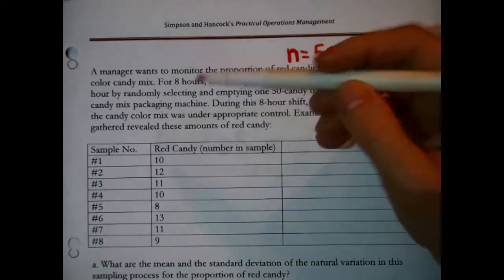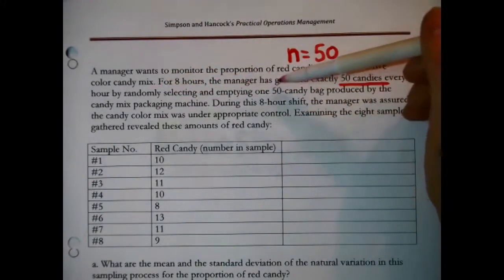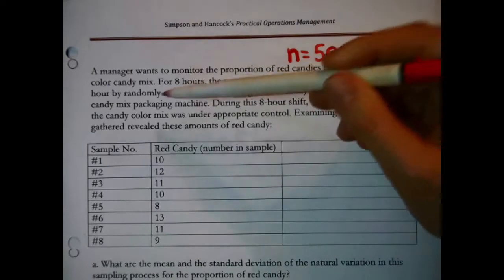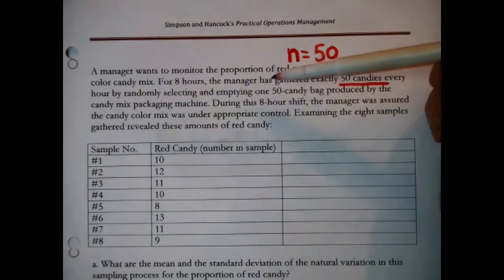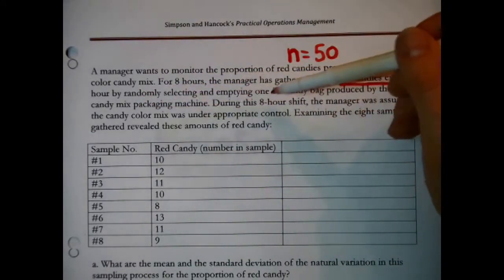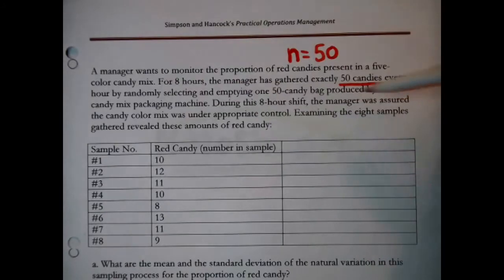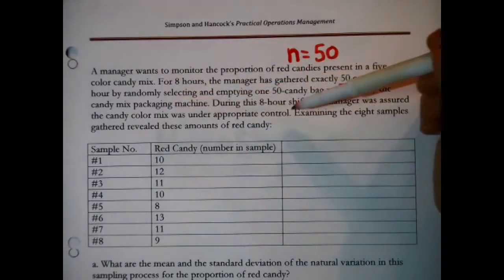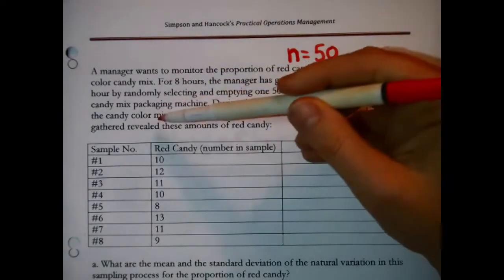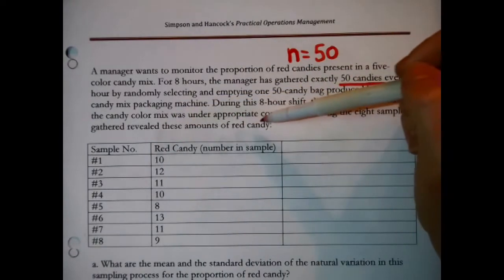By randomly selecting and emptying one 50 candy bag produced by the candy mix packaging machine. During the 8-hour shift, the manager was assured the candy color mix was under appropriate control. Examining the 8 samples gathered reveals the following amounts of red candy.